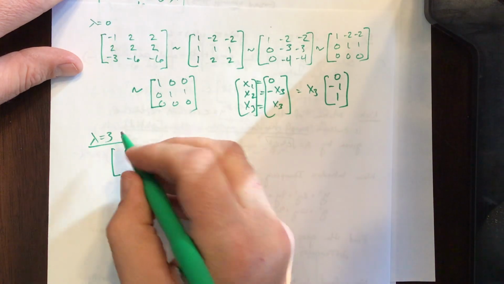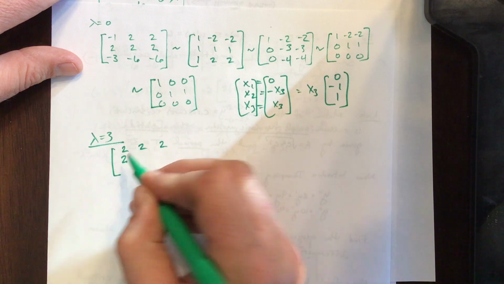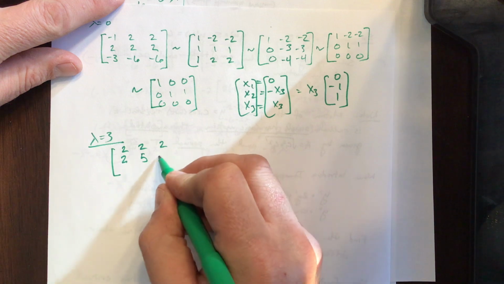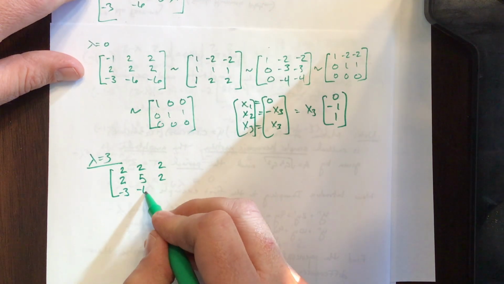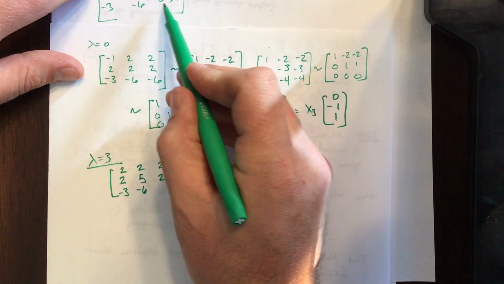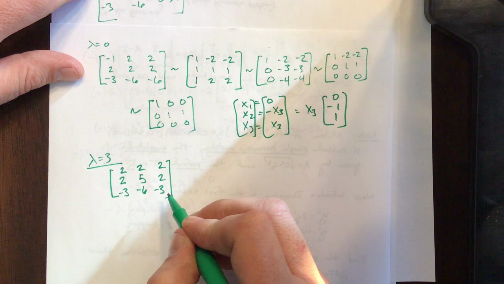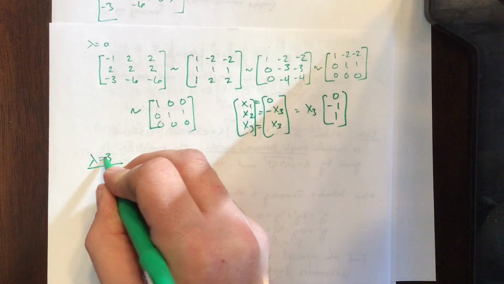Minus 1 plus 3, that's 2. 2, 2, 2. 2 plus 3 is 5. 2. And minus 3, minus 6. Negative 6 plus 3 is negative 3.